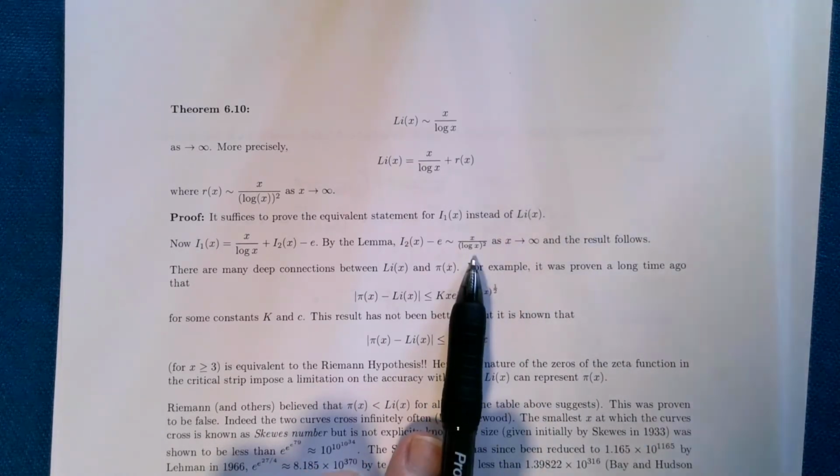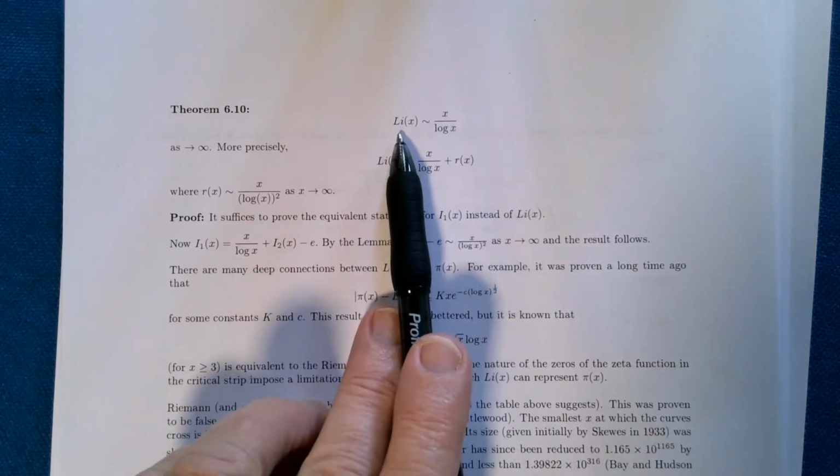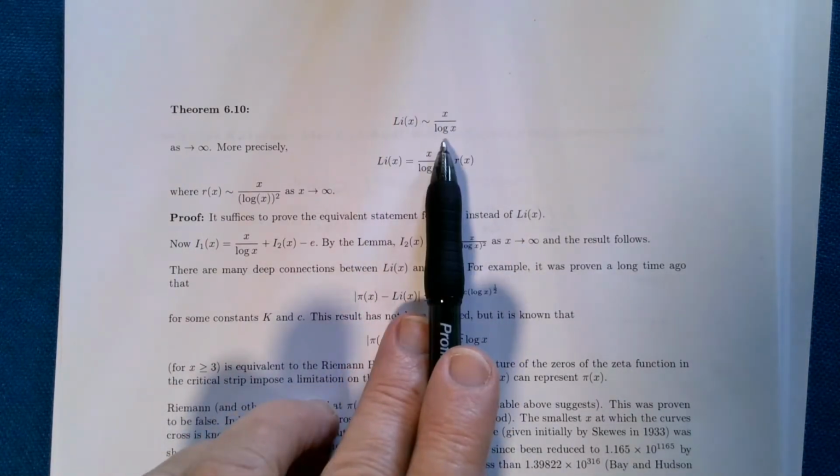So that gives me the fact that this Li(x) is asymptotic to x on log x, and hence pi of x, but as you saw from the table, it's somewhat more accurate.